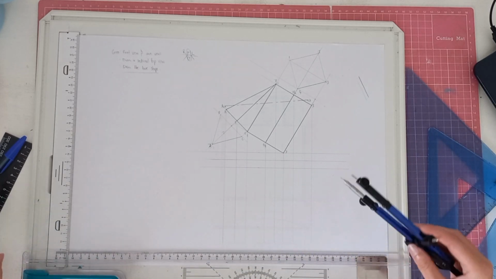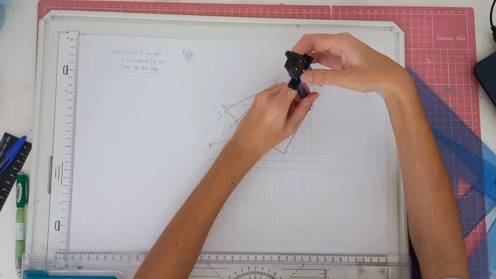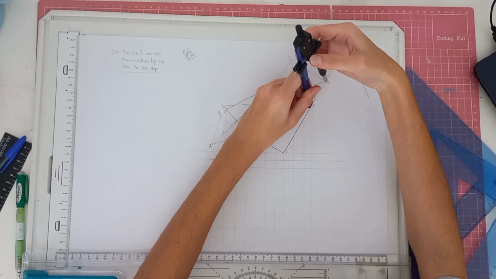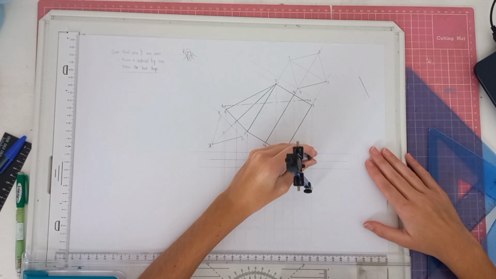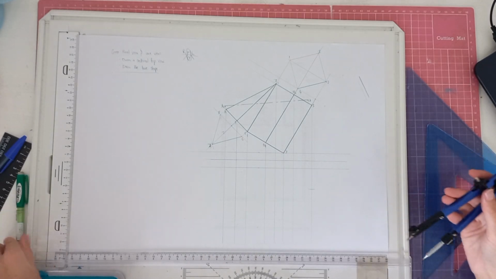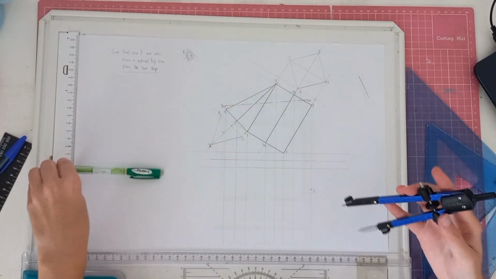And now we're going to basically get our points. So from here you're going to get 0.3, which I've got over here, and then you're going to put it on your line over here, your middle line here, and you will have your point of 3. Okay, so there we've got 3.